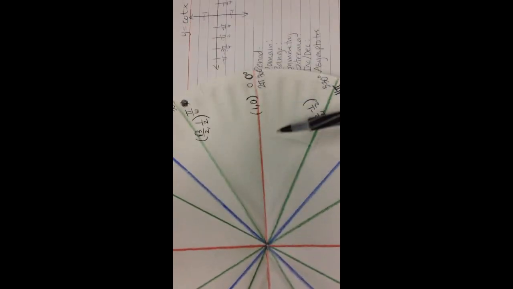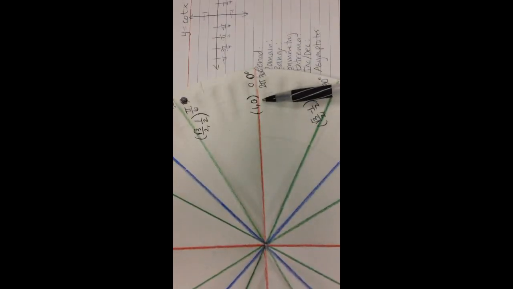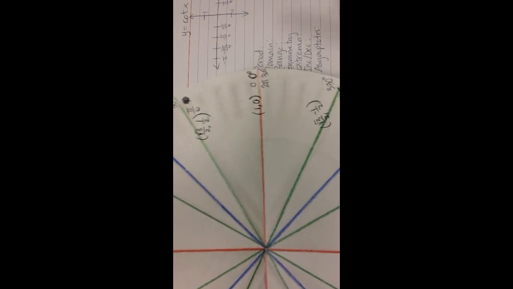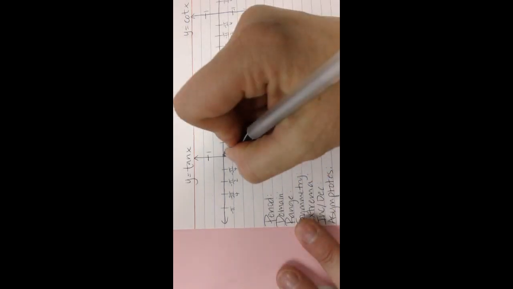As you're doing this, remember that the tangent is equal to sine over cosine. If we start at 0 degrees or 0 radians, remember we have the ordered pair (1, 0). If we take our sine over our cosine, we get 0 divided by 1, which is 0. I'm next going to go to pi over 2.